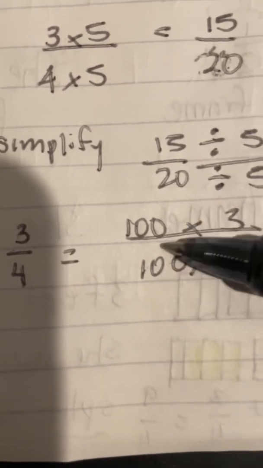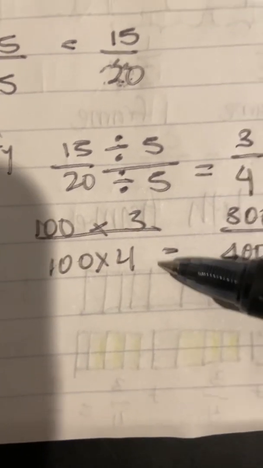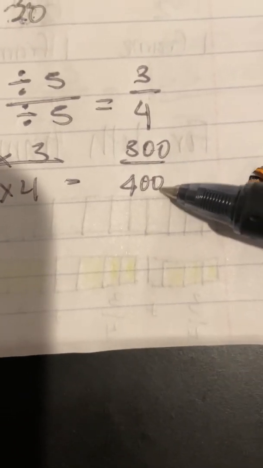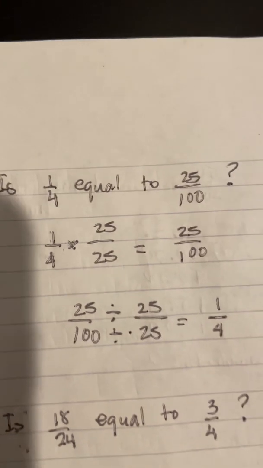Over here, I have 3/4 of 100 over 100, or 100 times 3 and 100 times 4. So 100 times 3 is 300, 100 times 4 is 400. Now, I didn't do it here, but if you simplify, you're going to divide the denominator by 100 and the numerator by 100. And if you do that, you go back to your 3/4, because 3/4 is equivalent to 300 out of 400, or 300/400.